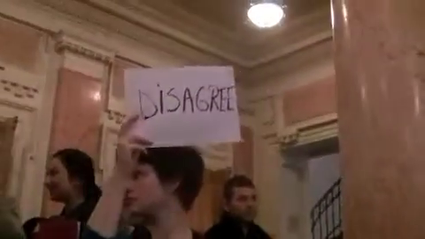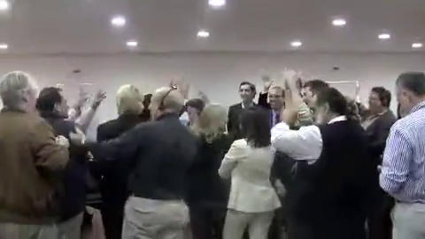Participants select which statement they agree with and move to the side of the room that fits their opinion. They then give a reasonable explanation about why they hold that opinion.